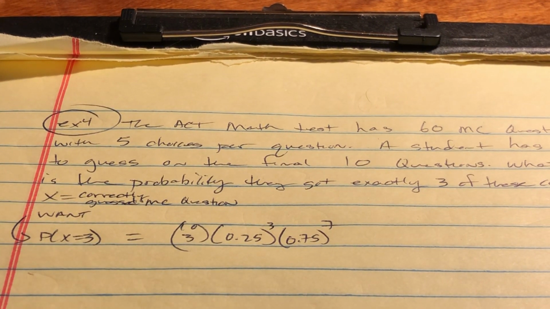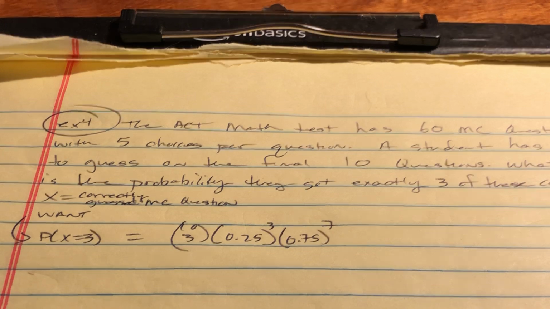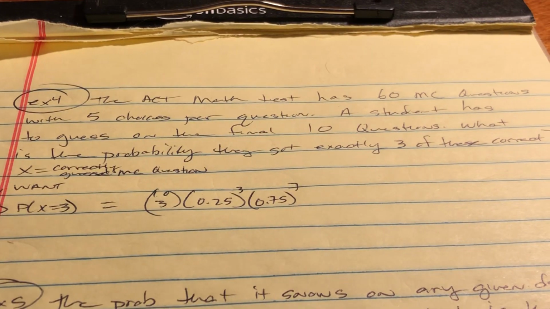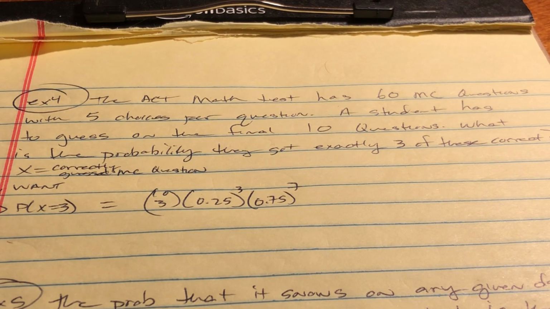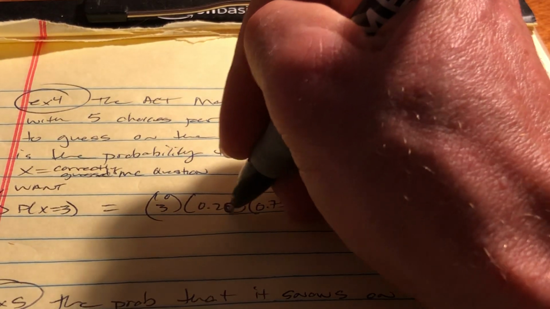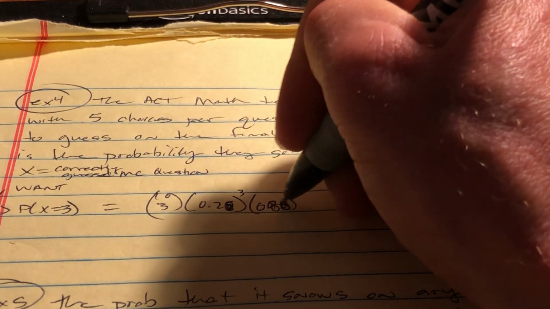The ACT math test has 60 multiple choice questions, with 5 choices per question. A student has to guess on the final 10 questions. What is the probability that they get exactly 3 of these correct? So they have to guess on the final 10. I made a mistake here. This is wrong. Good thing we corrected it, though.